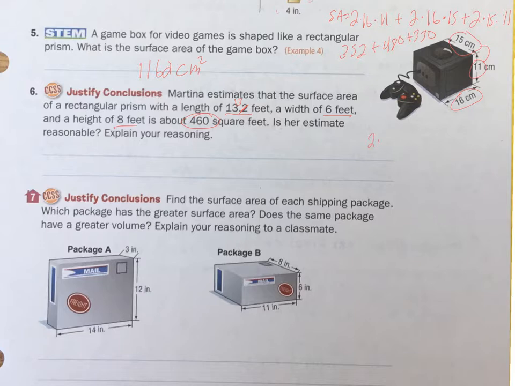So it's going to be 2 times 13 times 6 plus 2 times 13 times 8 plus 2 times 6 times 8. Okay, so let's do that. 2 times 13 times 6 is 156, plus 2 times 13 times 8 is 208, and 2 times 6 times 8 equals 96.